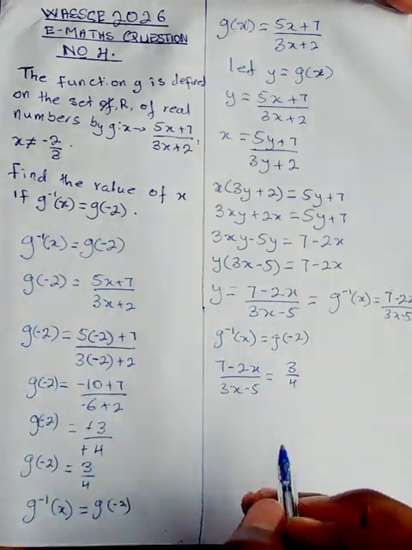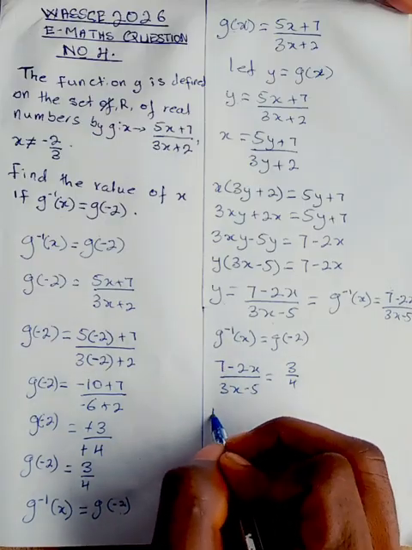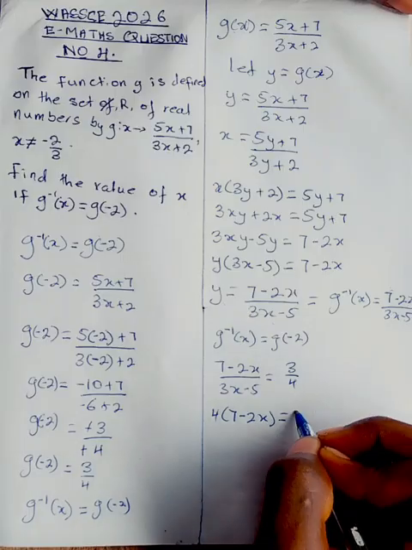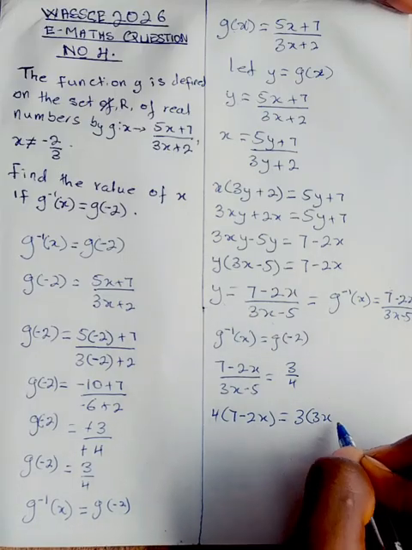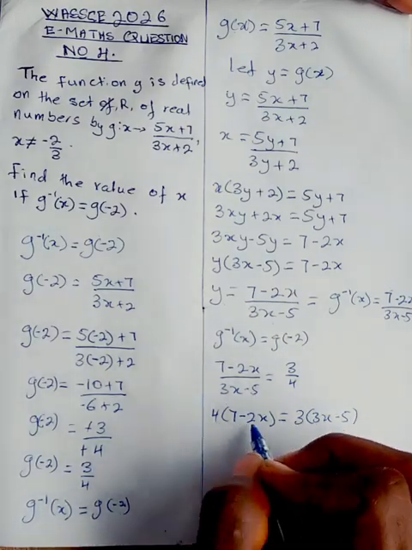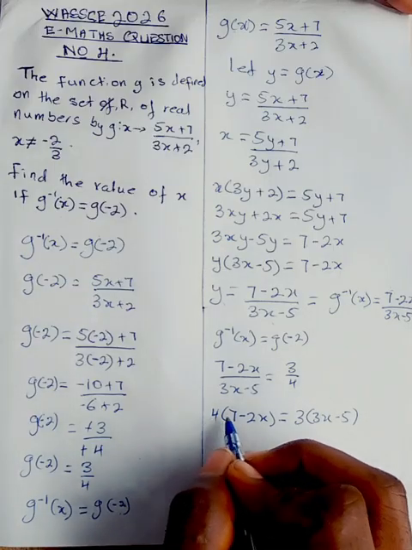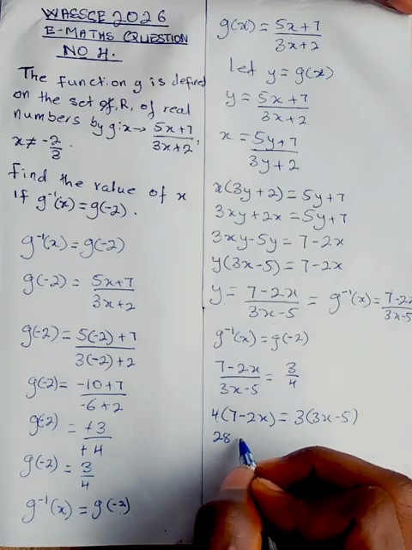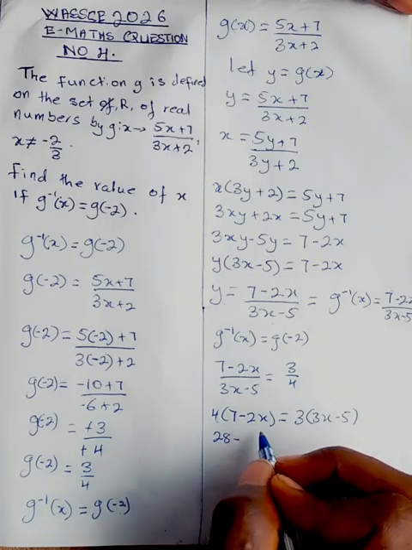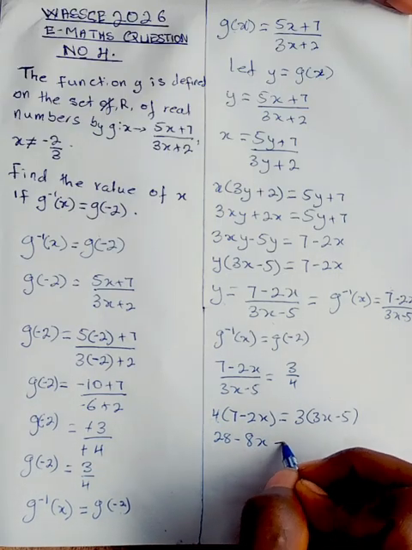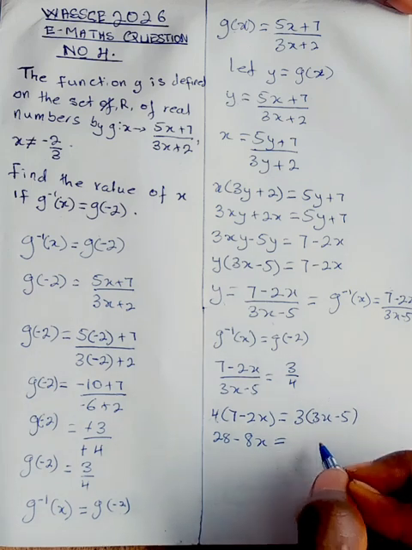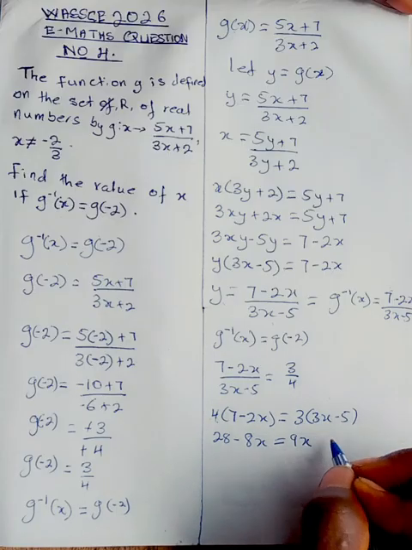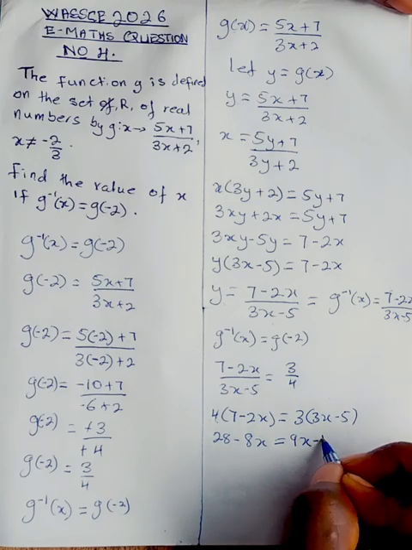So cross multiply, we have 4 into bracket 7 minus 2s equal to 3 into bracket 3s minus 5. Expanding the bracket, 4 times 7 gives 28, minus 4 times 2s gives 8s. That equals 3 times 3s, which gives 9s, and 3 times negative 5 gives negative 15.